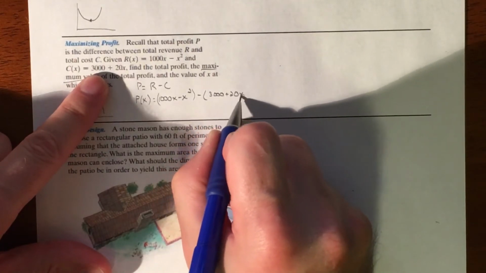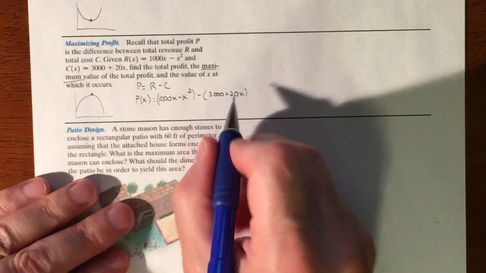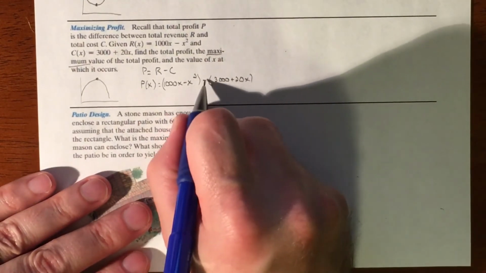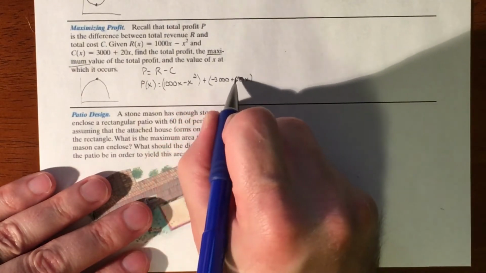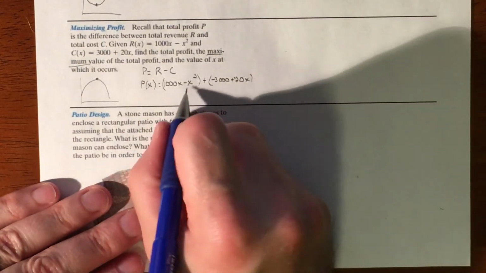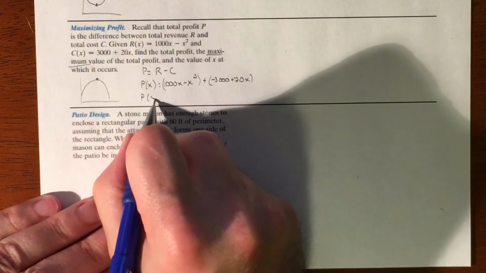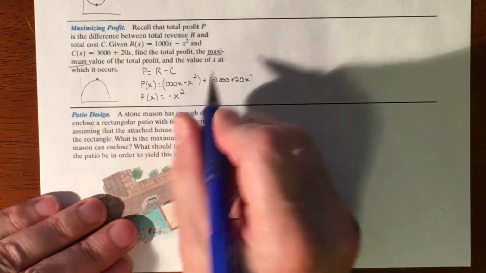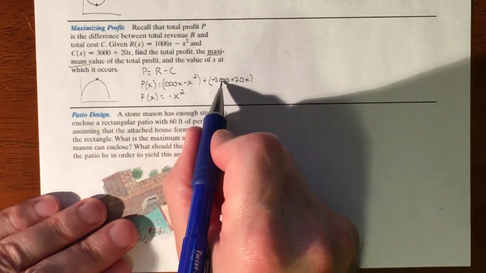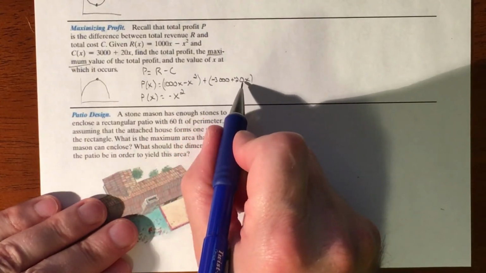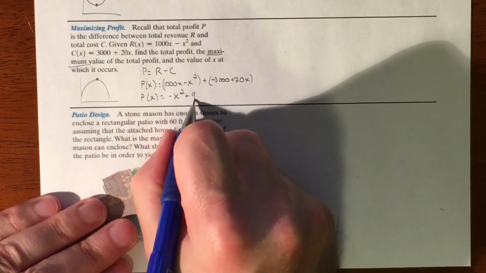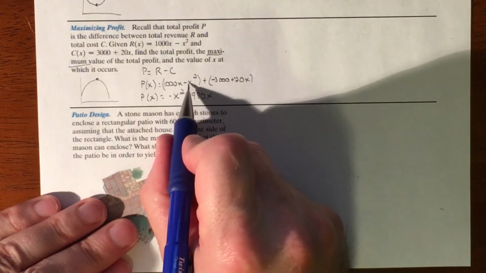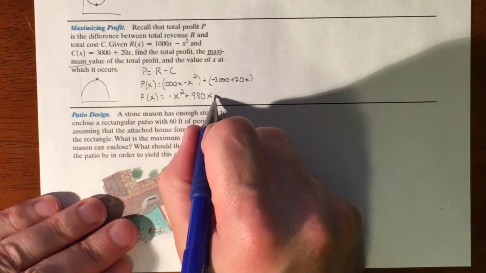So if we put all these pieces together, the first thing I'm going to look to do is, I don't love the subtracting, so I distribute that in, which changes the signs. So our profit equation is going to be a negative x squared. We have 1,000 plus a negative 20, so that's going to be a plus 980x. So those two are combined. That's taken care of. And then minus 3,000.